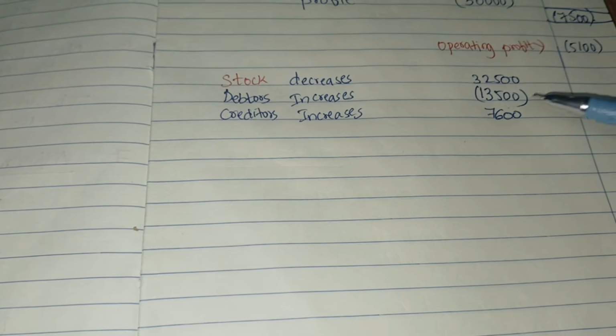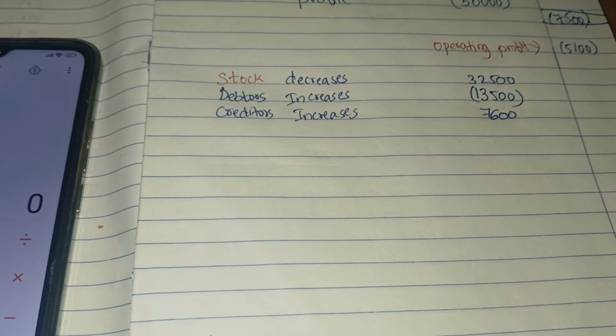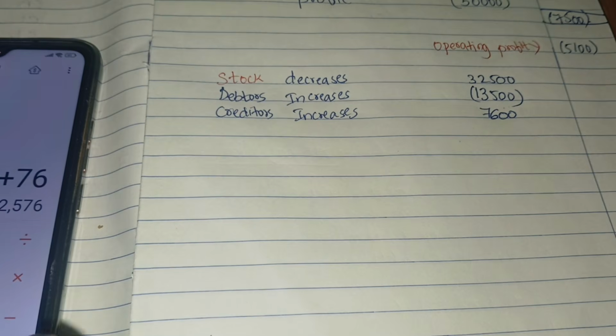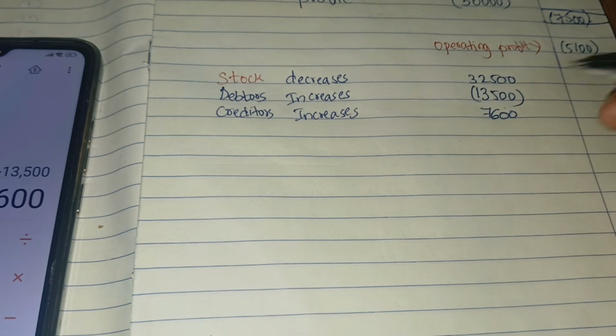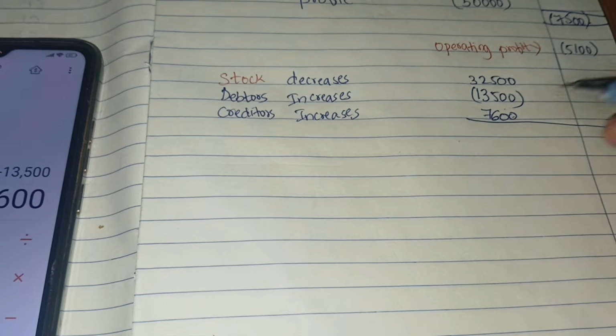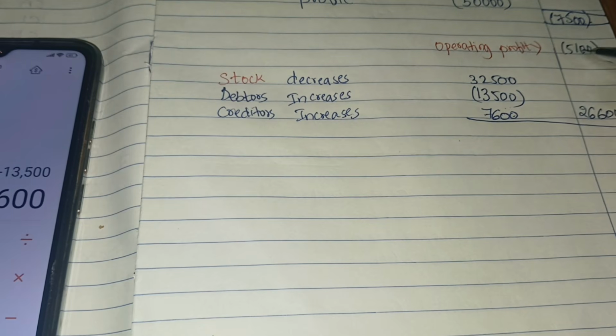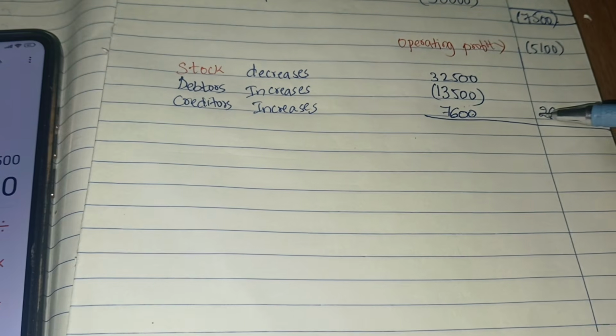So how will you do the calculation? 32,500 is positive, 7,600 is positive. So 32,500 plus 7,600 minus 13,500. Like this we need to do it. When you do this, you will get 26,600. This is the minus value, this is the plus value.